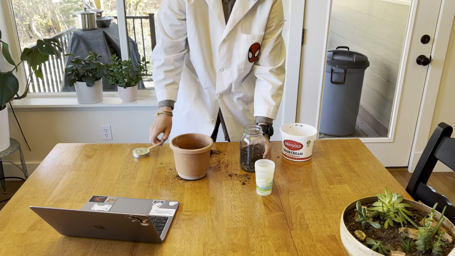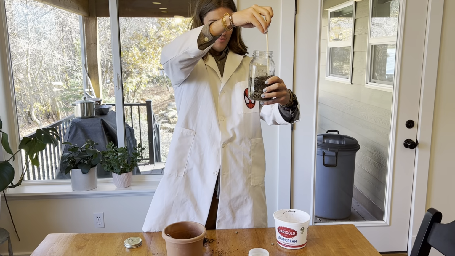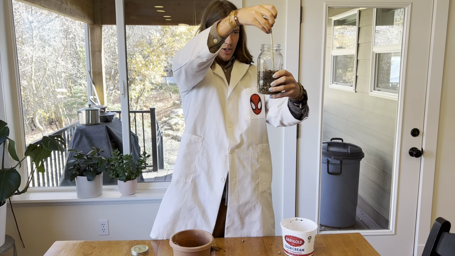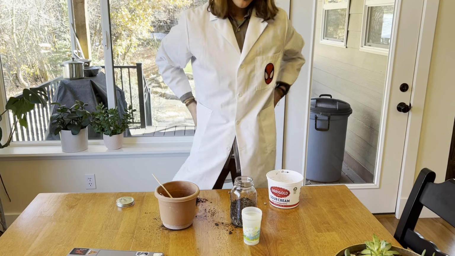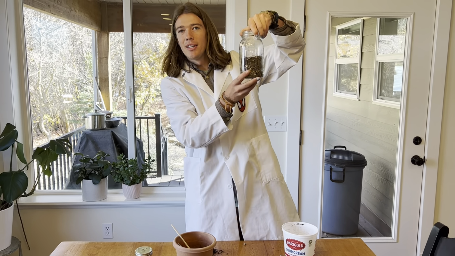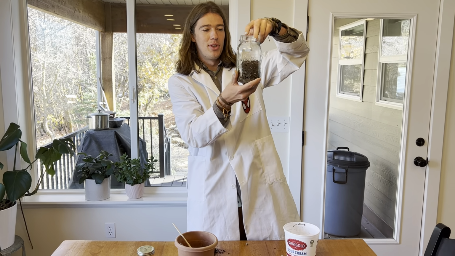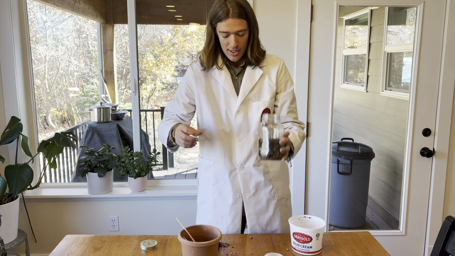Perfect. And I like to use a trusty chopstick to make sure that you get it somewhat good and level. Perfect, perfect, perfect. All right, now you have your rock and your dirt. It should be around halfway up your little glass bottle by now.